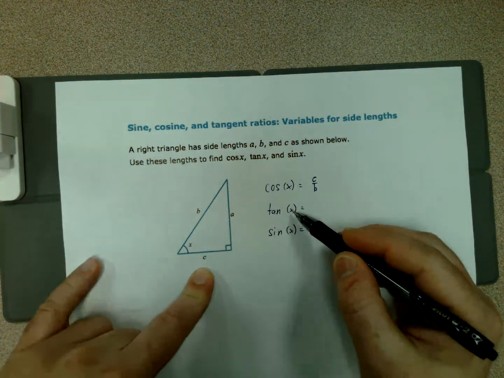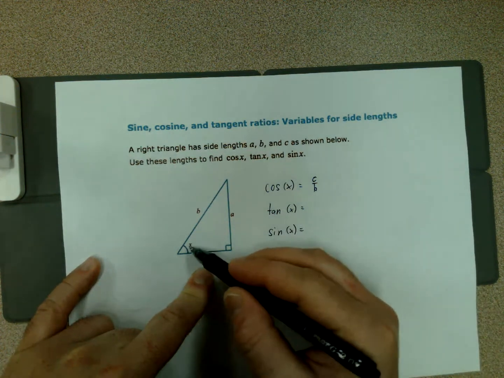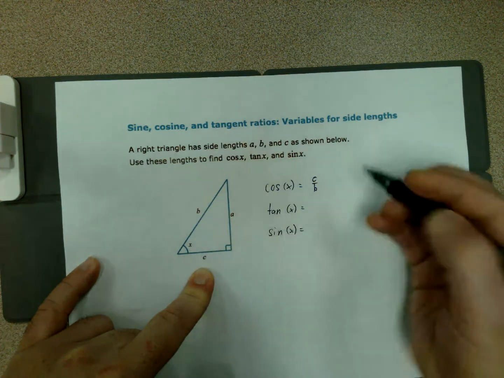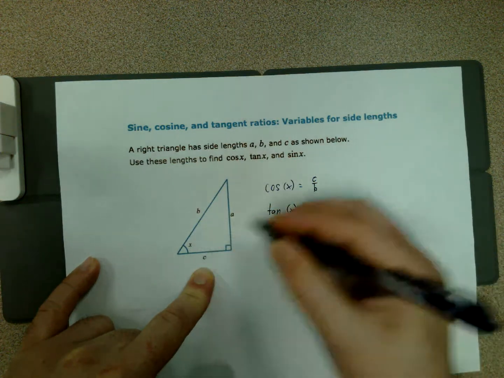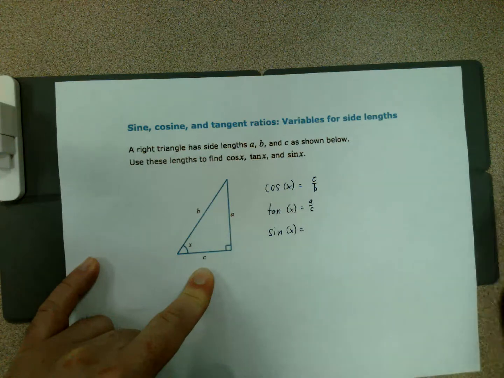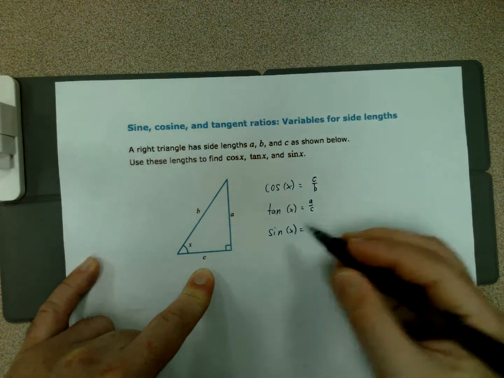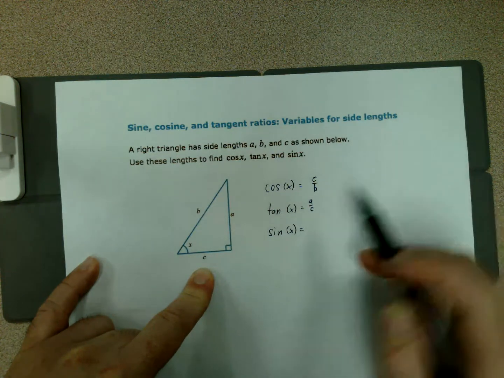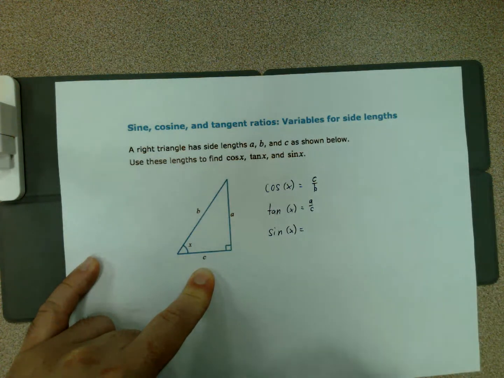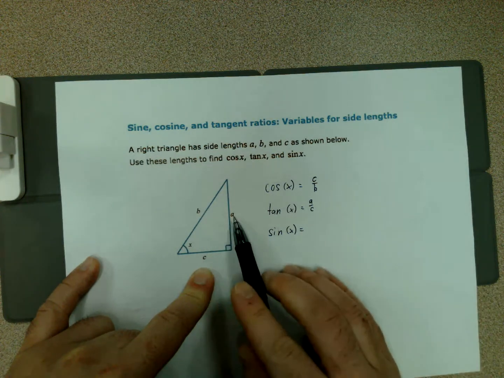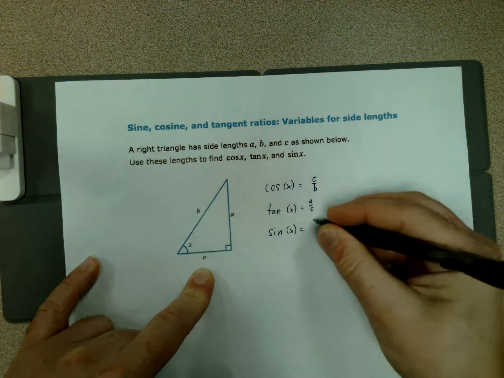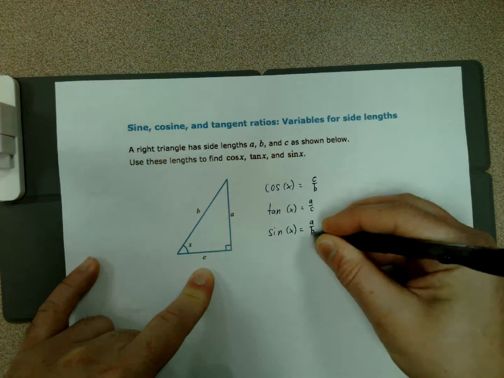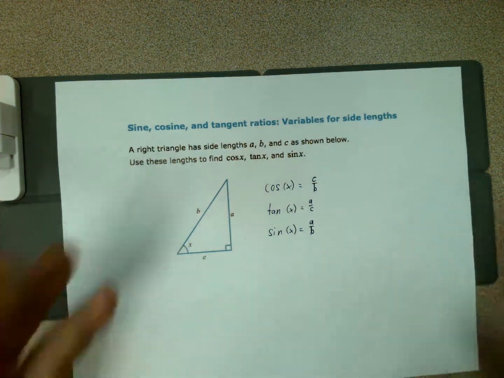Tangent is opposite over adjacent. We just said C was adjacent, so the leg opposite would have to be A. So opposite over adjacent would be A over C. And sine of x, so we're still using that x there for all of these, which is nice. Sine is the opposite over the hypotenuse, so in this case, A over B. Okay, and like I said, there's no reduction, so we're done.